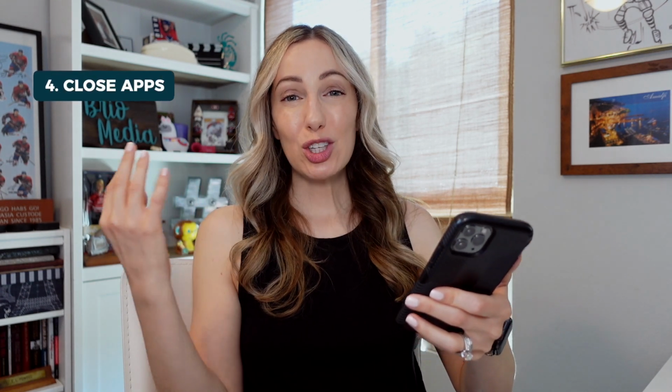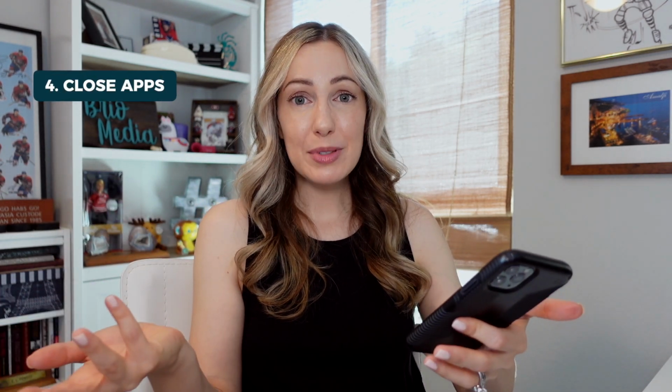Tip number 4 to fix a slow iPhone. Try closing unused apps. Now, I know this is a bit controversial to close out our apps, but desperate times call for desperate measures. So typically there isn't a need to have to close out apps because Apple does a really good job of kind of putting to sleep any demanding apps that are running in the background.